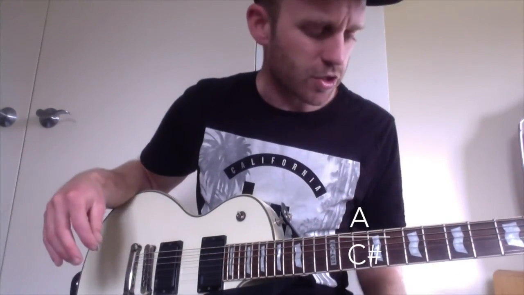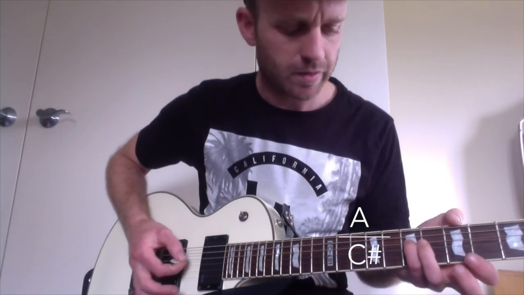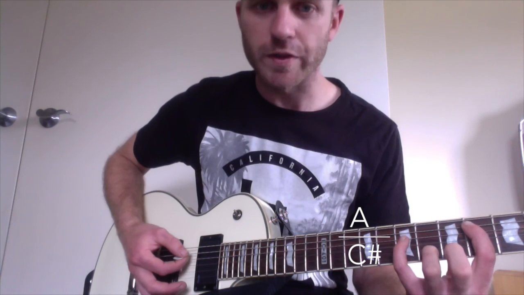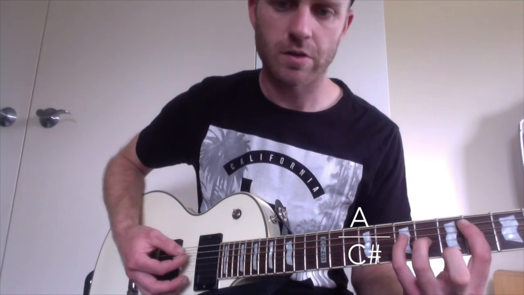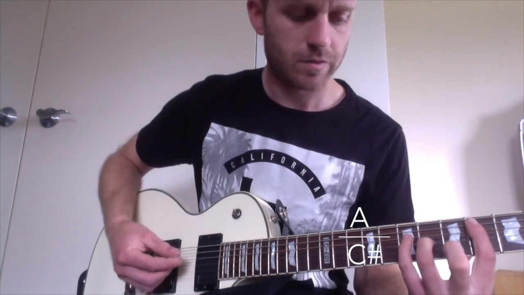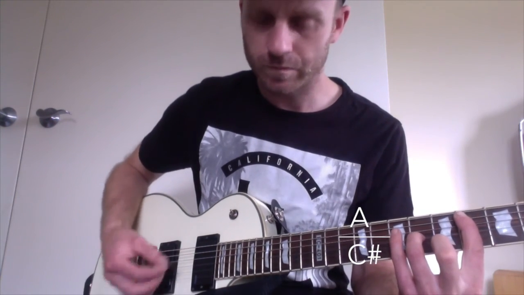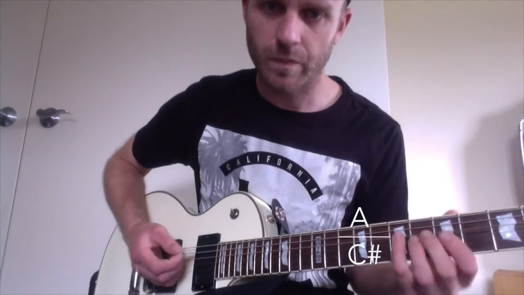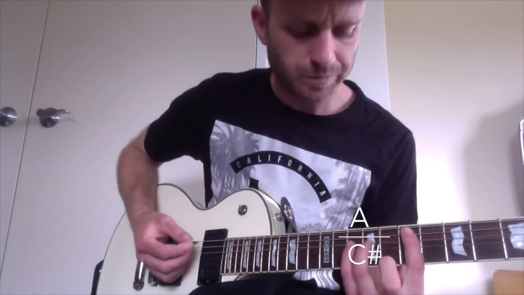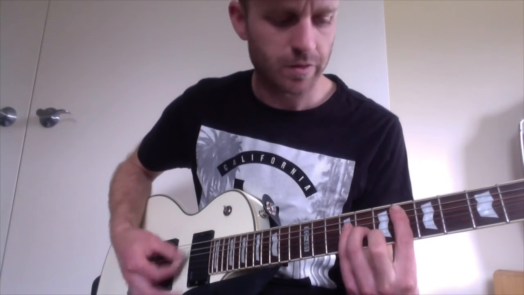So if we go with A over C sharp, what that means is that I've got an A and a C sharp. I want the C sharp to be lower than the A, and then I'm going to add another note in to make the A into a chord. So I'm just adding its third there. Cool, so that's a basic shape for A over C sharp, which then you can move around. So if I want B over D sharp, I just bring it up a tone.